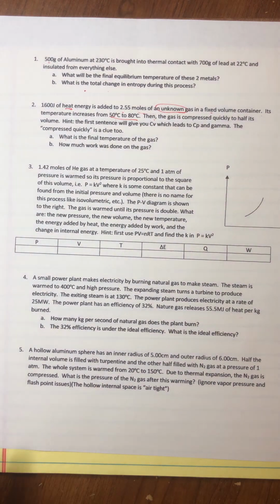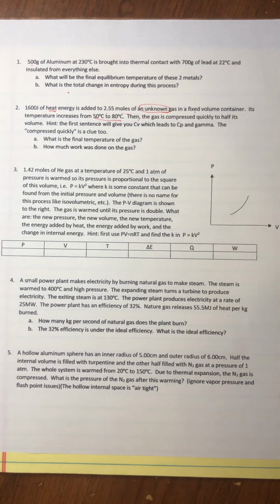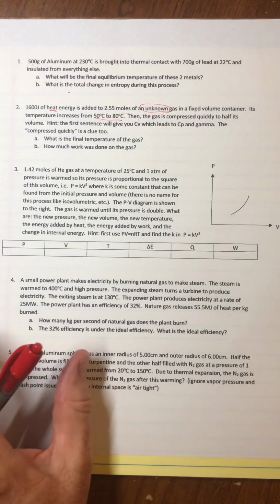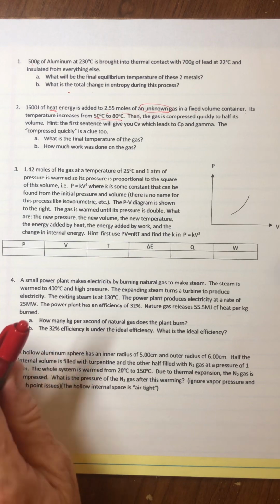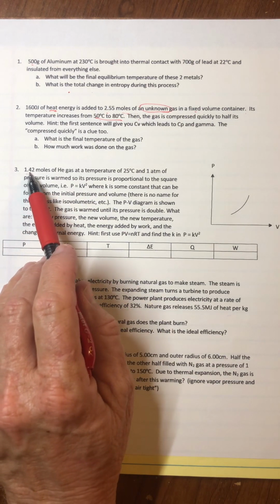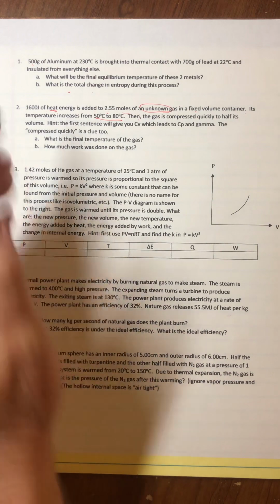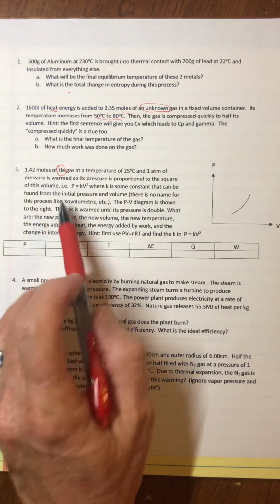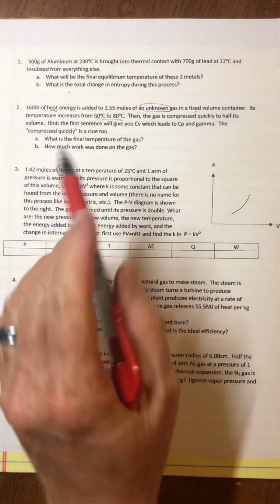All right. Let's go on to page 3, and then I'll call it, in problem number 3. And problem number 3 looks a little long. In fact, I think it probably is the longest of the 5 problems here. It says you have 1.42 moles of helium. There we go, monoatomic. Keep that in mind. Gas at a temperature of 25 and 1 atmosphere.